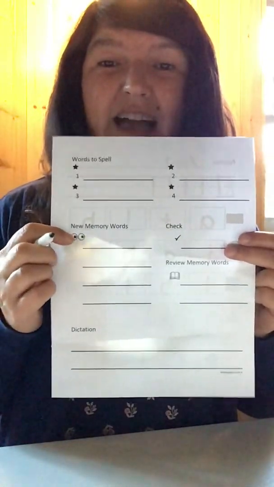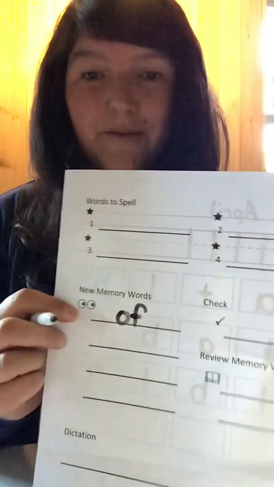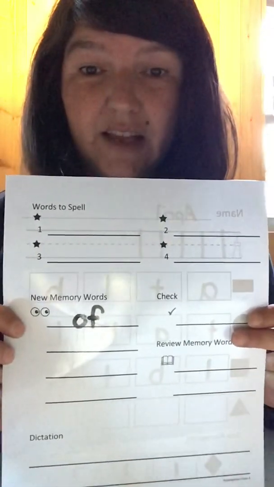And I'll say, find the eyes. And then I'll have you copy me. I'll write the word of the day is of. Our popcorn word today is of. So I'm going to write O, F, of. And then I'll hold it up and let you copy it.